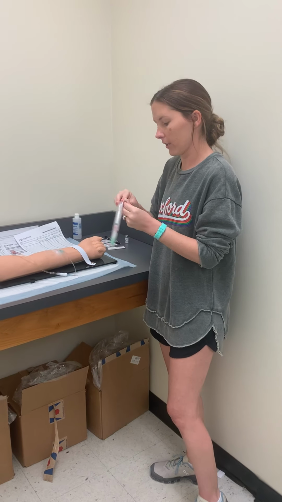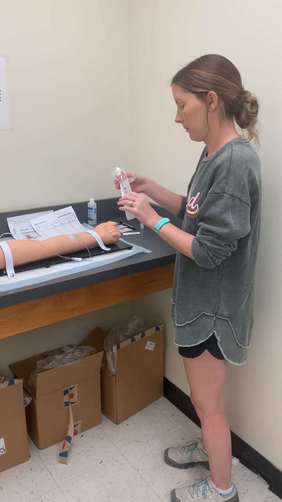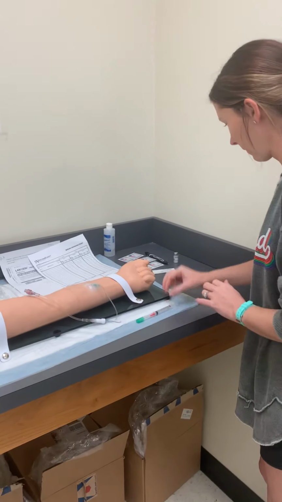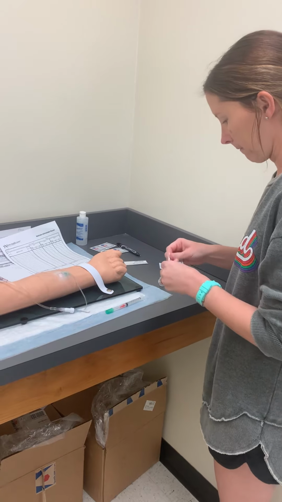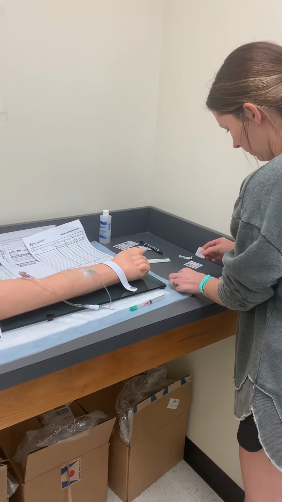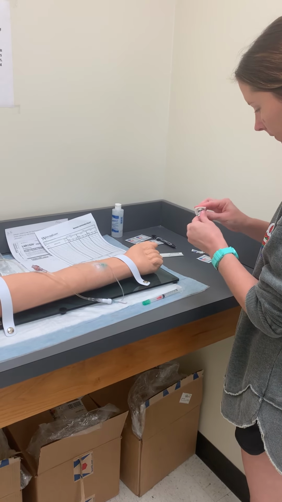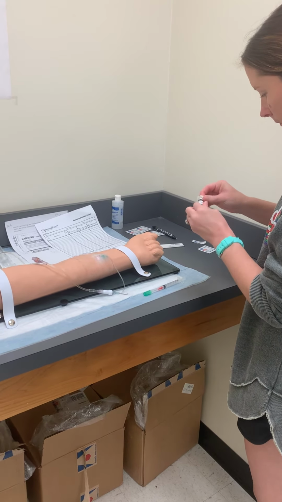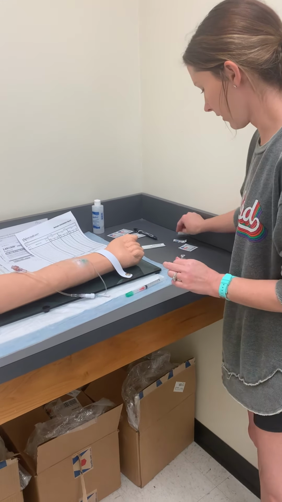I'm going to open my syringe, and my syringe already has my blunt needle on it. Okay, I still have the cap on. Okay, next I'm going to get my medication. It's already open. I'm going to clean the top for 15 to 30 seconds, making sure not to touch that again because it is sterile.